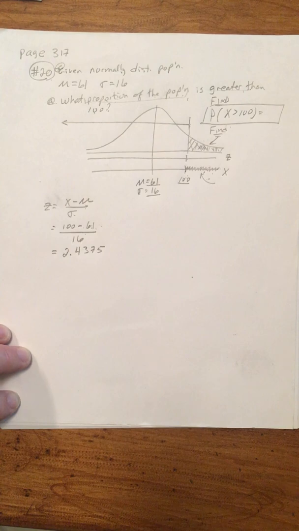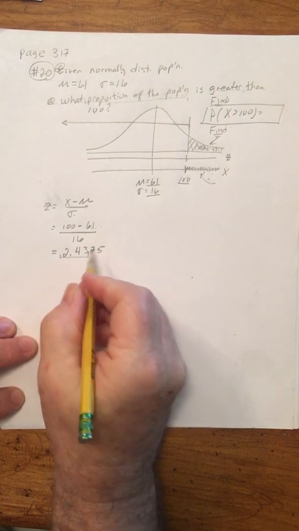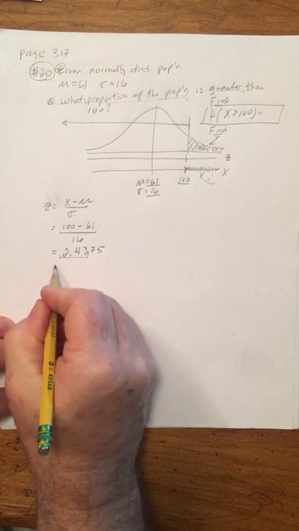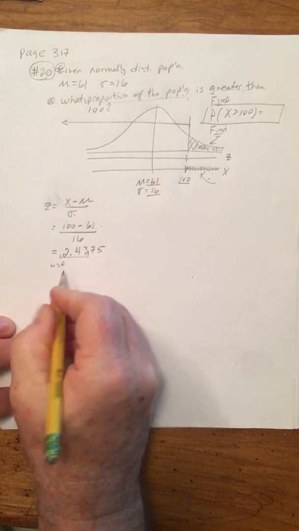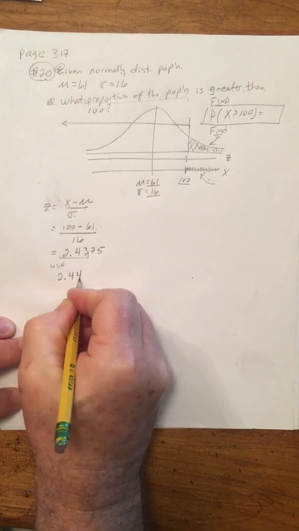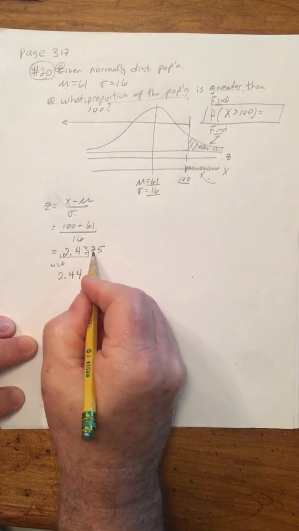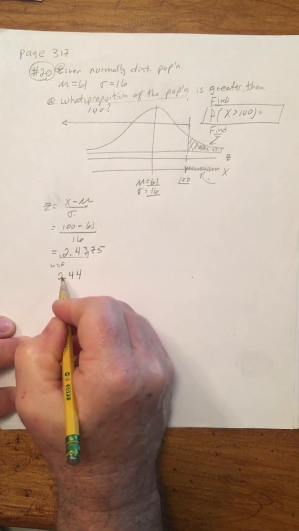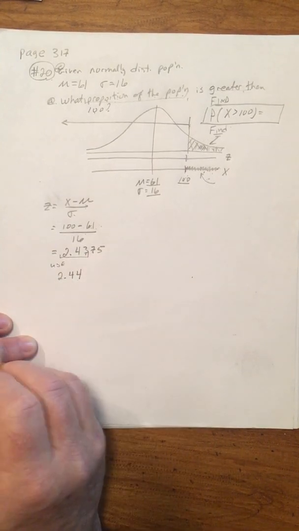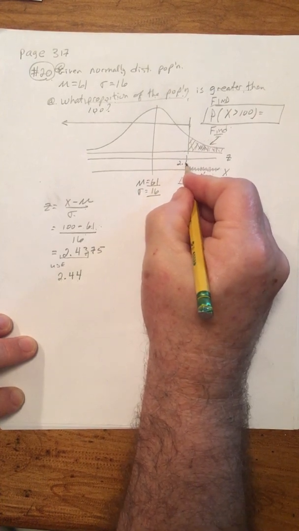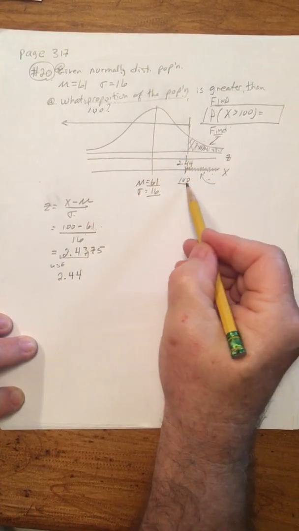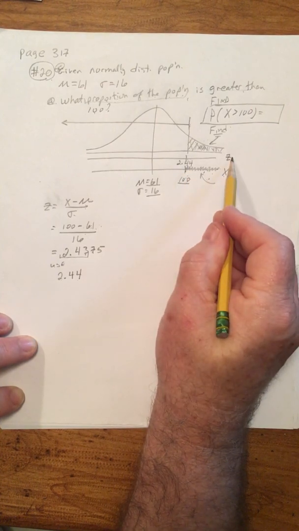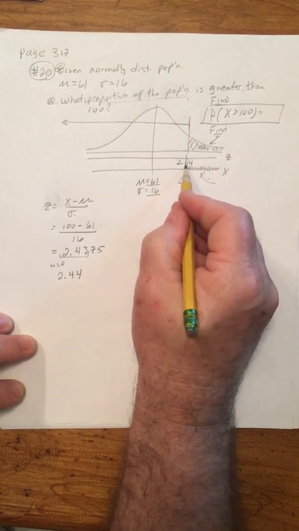My value is 2.4375. Do you remember our rule? We always round to the second decimal place. So we will use 2.44. We use the simple rule, 0 through 4 rounds down, 5 through 9 rounds up. So our z-score is 2.44. That goes here in our picture. 100 on the data scale corresponds to 2.44 on the standard scale. All right, so that's the z-score.